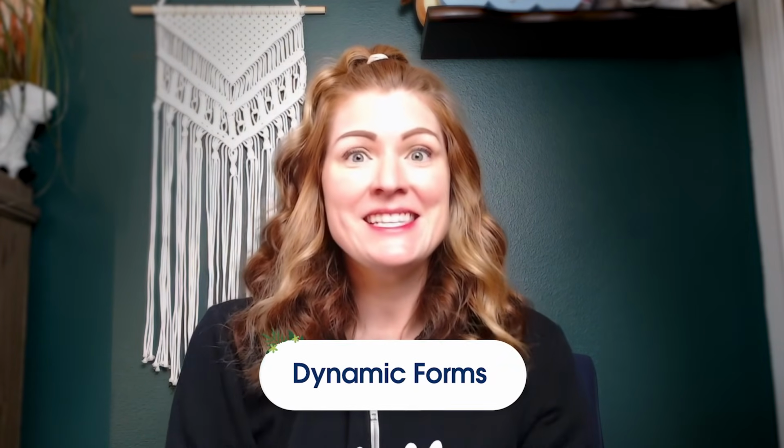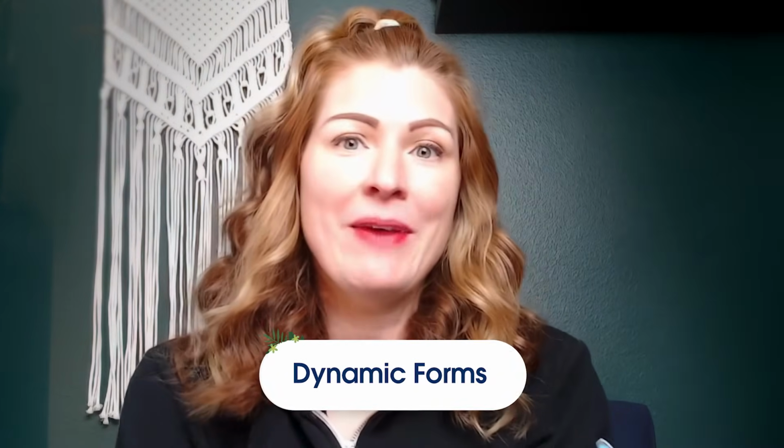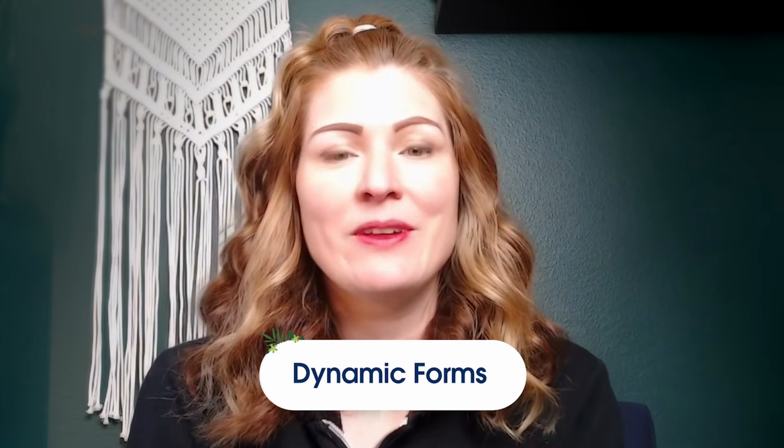Dynamic Forms takes this even a step farther by allowing admins to tailor the layout and visibility of fields based on the context of the record or of the user. But don't just take my word for it. Let's see these standard Salesforce features in action.